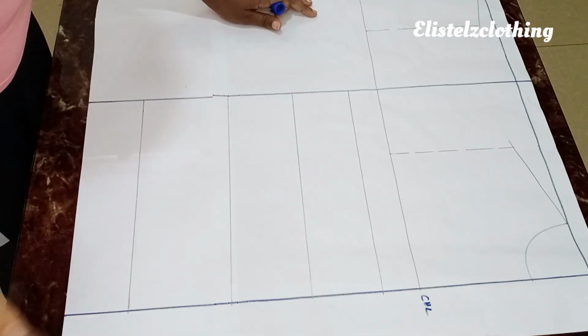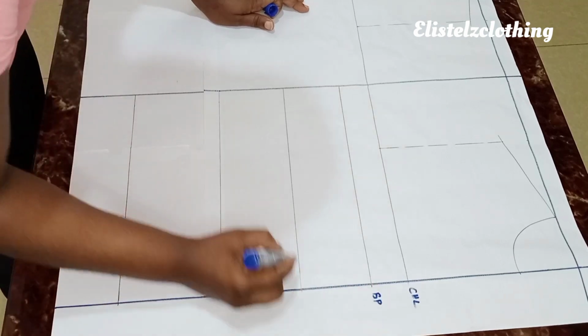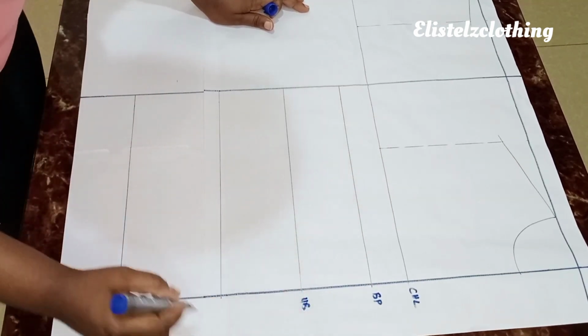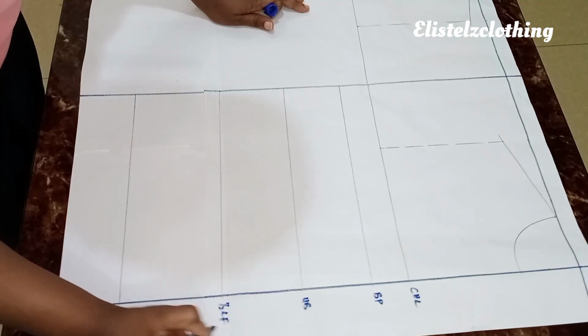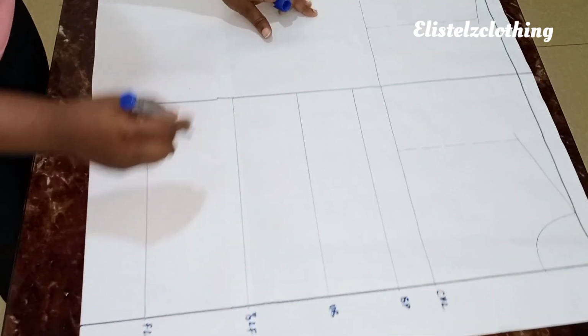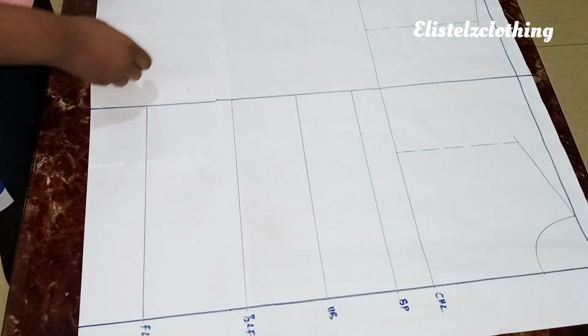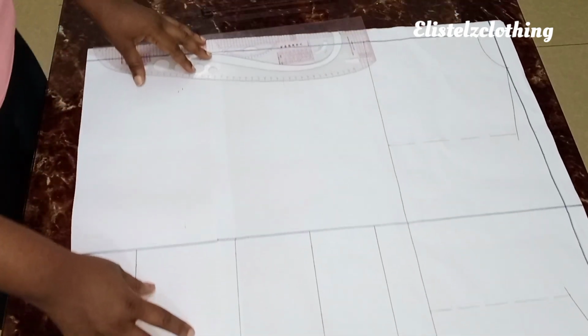Now, as usual, we'll label. This is our bust point, we'll call it our BP, our under bust line, our half length for the front, and then this is the full length. So we'll go ahead and repeat the same thing on the back.